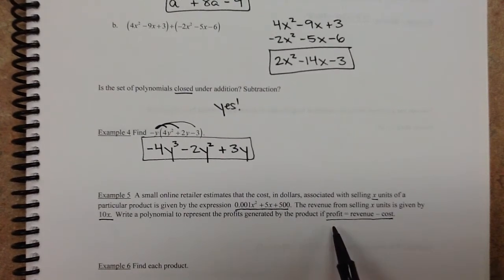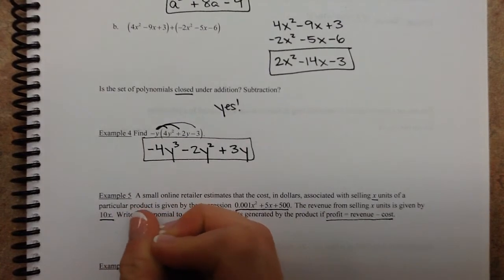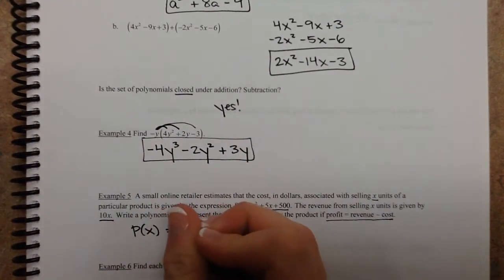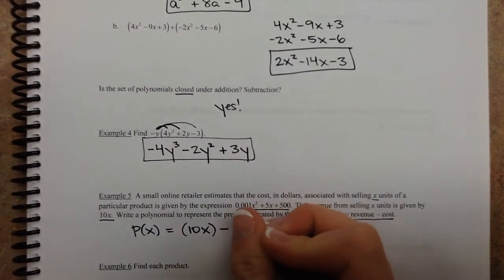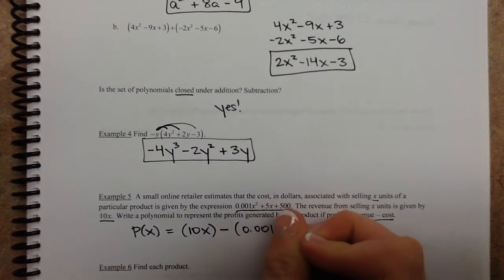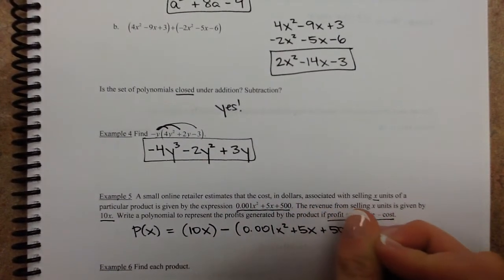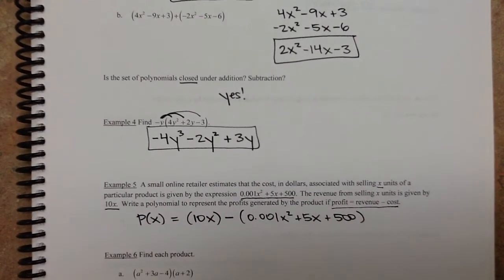So the profit is revenue minus cost. So we want to get the profit, and I'm going to write it in function notation. The P stands for profit. So we take the revenue, which is given by 10x, and then minus the cost, which is given by this expression right here. So just like the one up above, since we're subtracting, be super, super careful. Make sure every term gets subtracted.